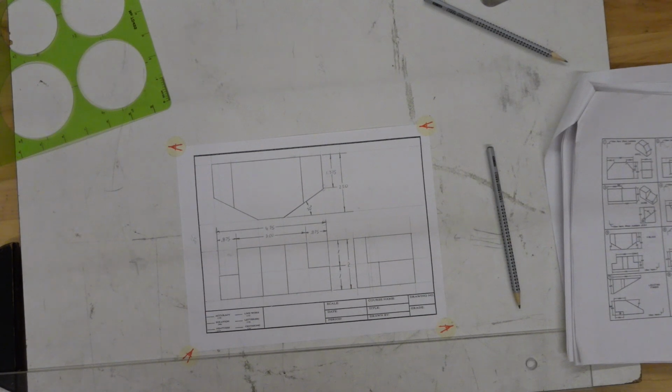We really want that top view directly above the front view and the side or end view directly to the side of the front view. That means you really need to plan where the views are going to land, as it were, and then make sure that you're consistent with what happens in one view, happens in the other view, just differently, and they line up.